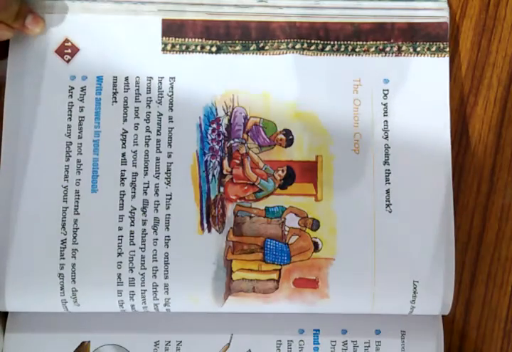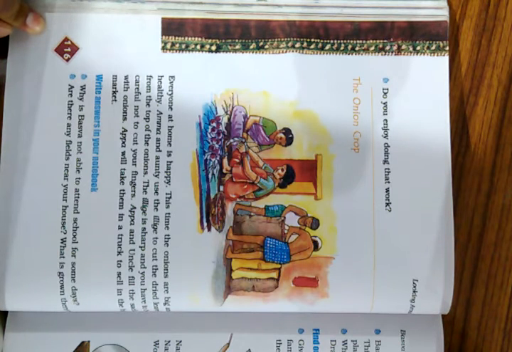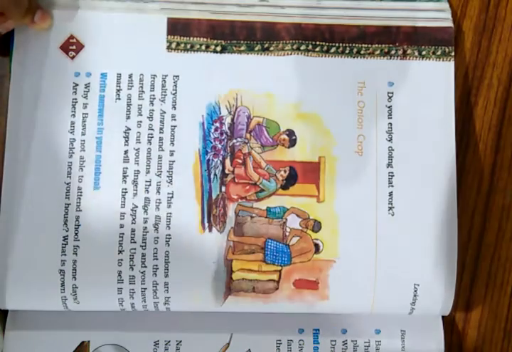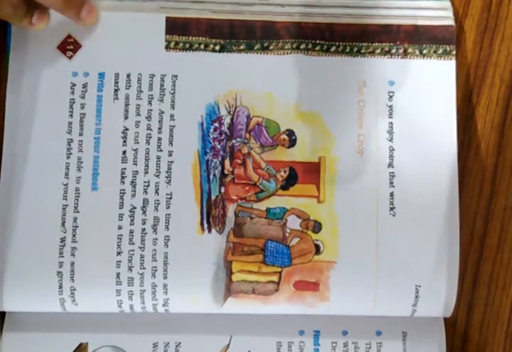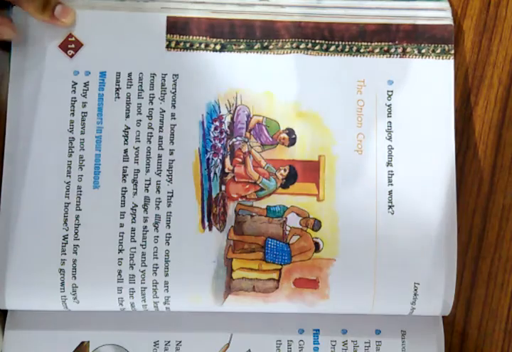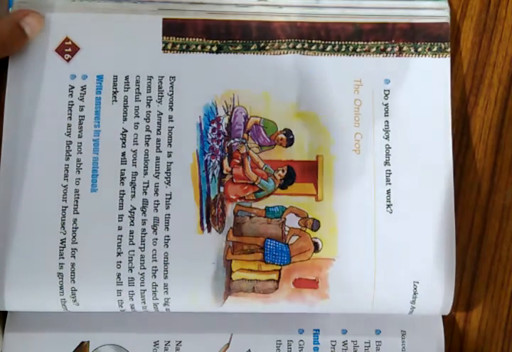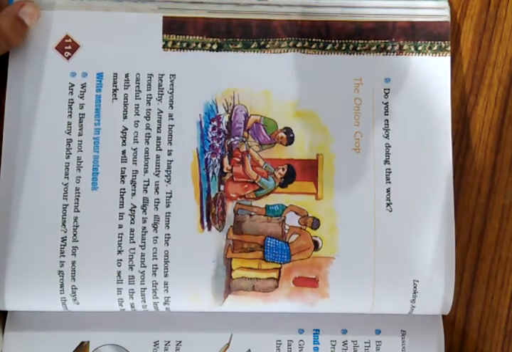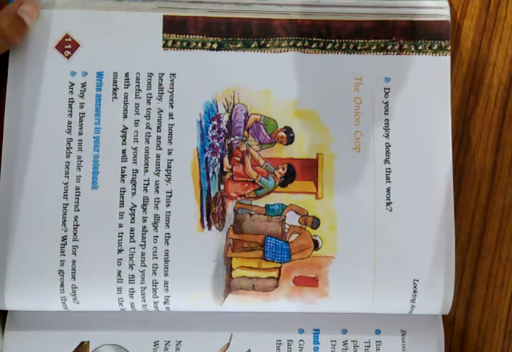And the question is asked: what help are you helping with them with? Okay, you have to write it there. So do you enjoy doing that work? The question on the previous page is whether you help your elder members in the field or not, and what work do you help them with? You have to answer that. And if you help them, do you enjoy helping them? If you enjoy, then you write yes, and if you don't enjoy, then write no.